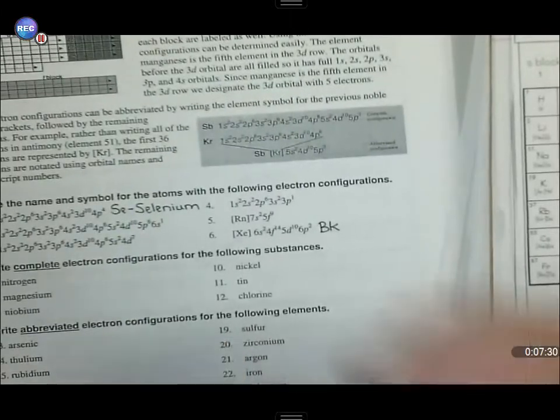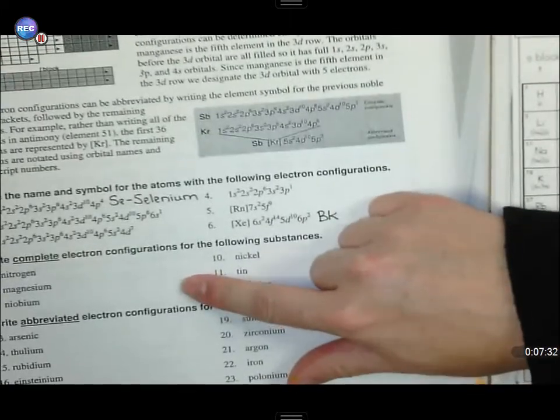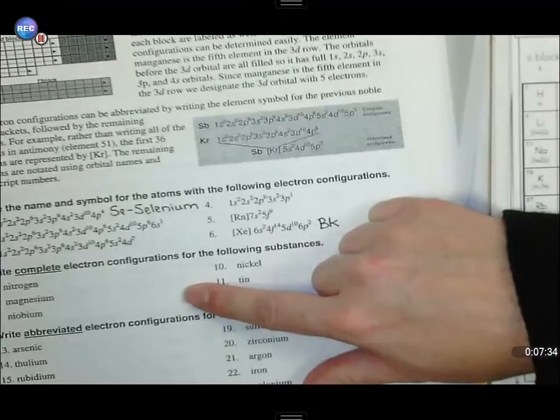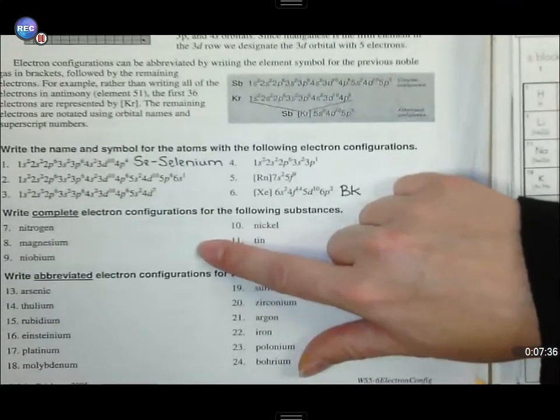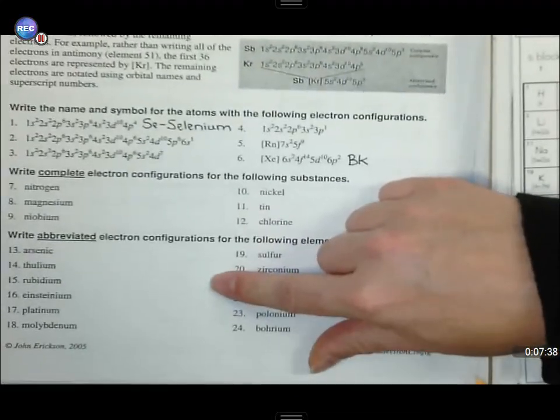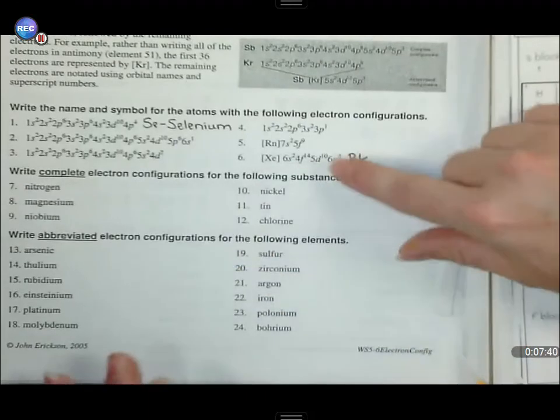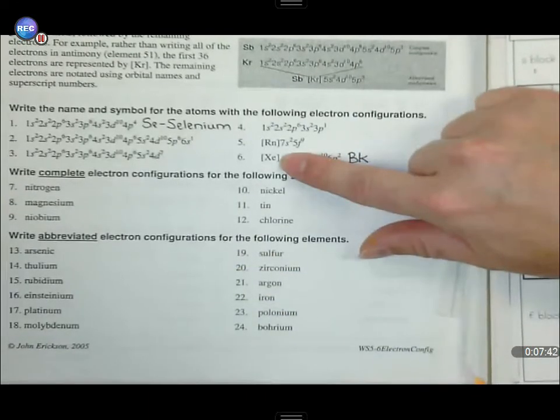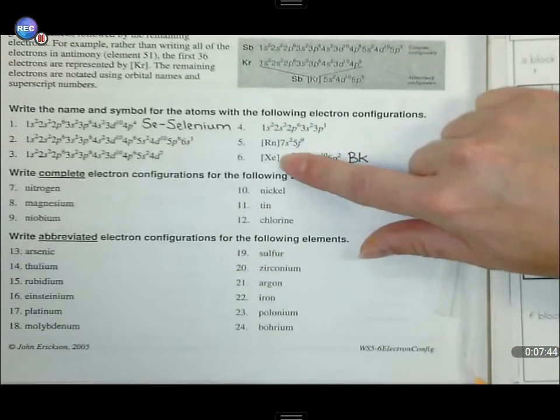Okay, then for these, you're going to do the electron configuration like we did on the front of the worksheet. And then down here, it's the abbreviated electron configuration. So it's kind of like what we do here. You find the noble gas before, and then do what comes after it. So we have arsenic.